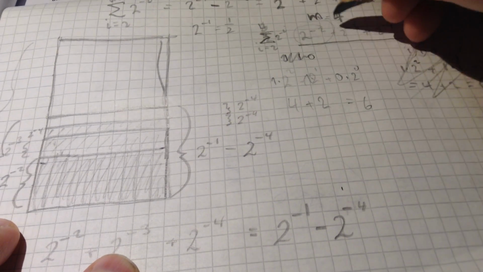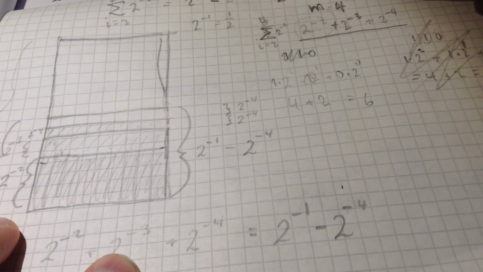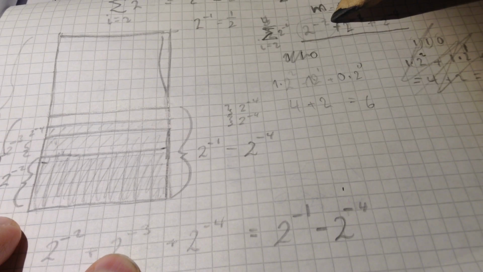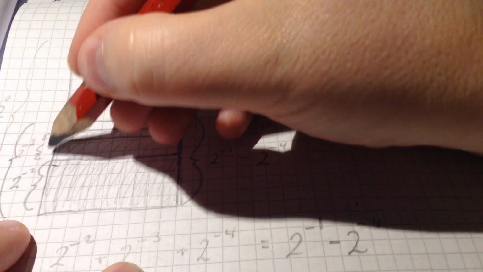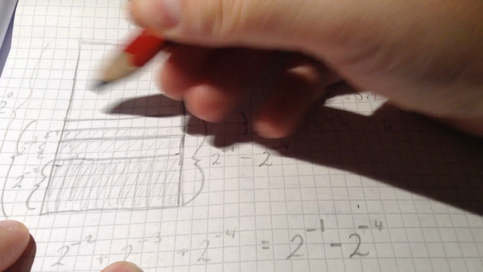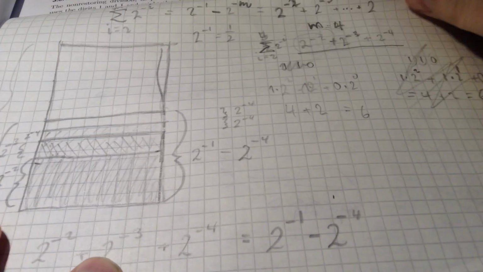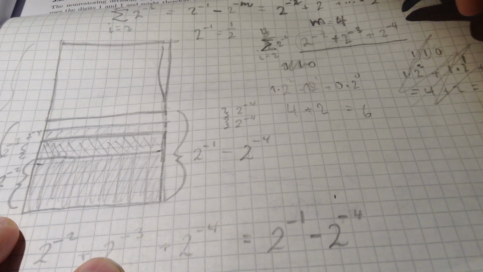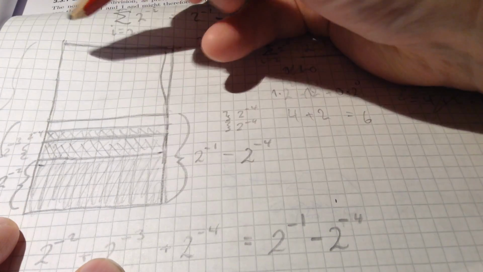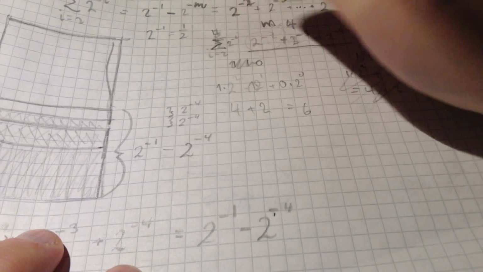Then there's plus 2 to the power of minus 3, which is half of the half again. So that will be this part. And finally 2 to the power of minus 4, which is half of that again, which is here. So you can see what we are having left.